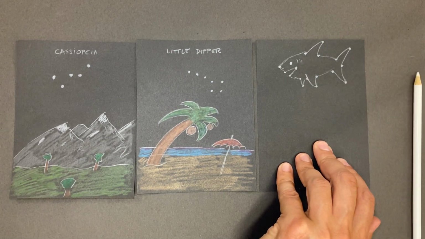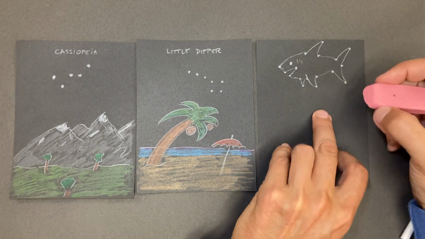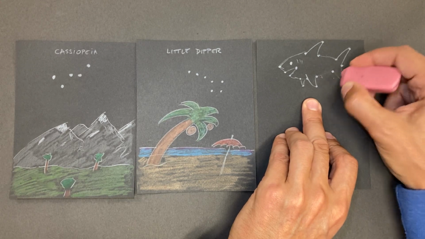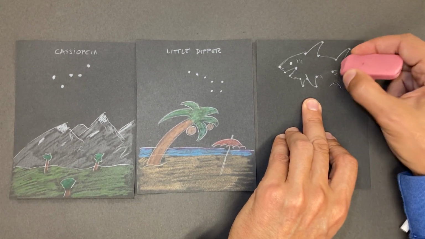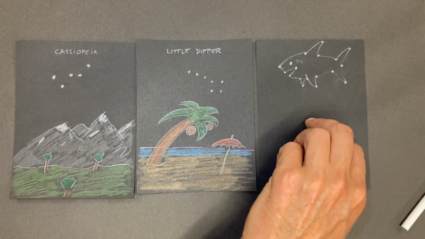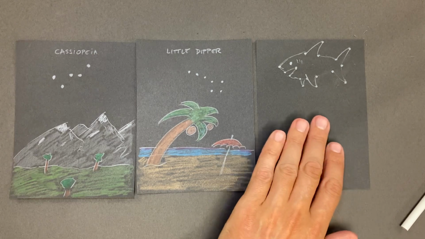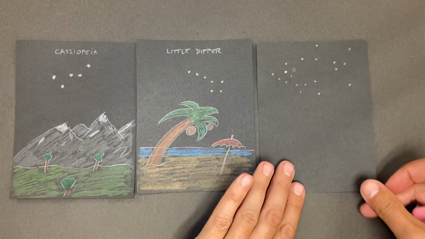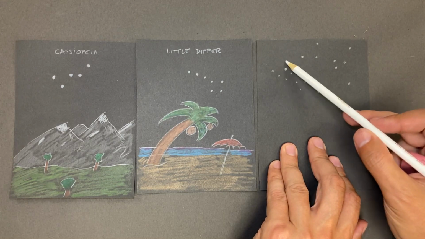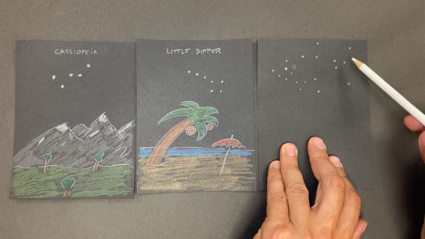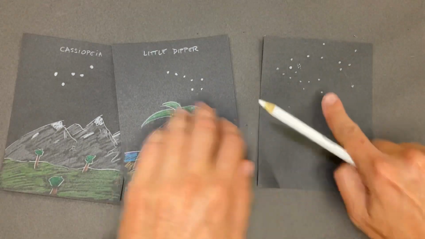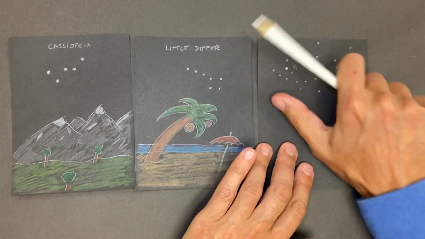Now, if you drew lightly, what you can do is grab an eraser and just erase the lines in between your stars. If you see on mine, I had to draw a little bit darker so my lines still show up. So I actually have another piece of paper I was working on. If you pretend that this is the body of my shark, these lines create my own shark constellation. Sorry, those dots, if I connect them by lines.